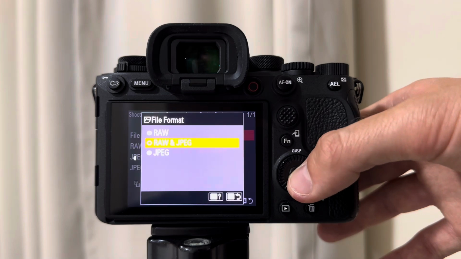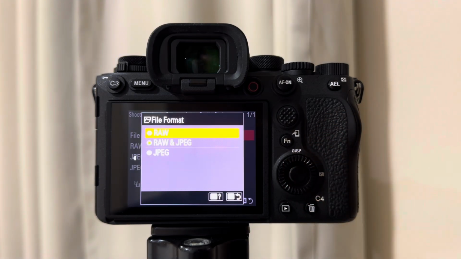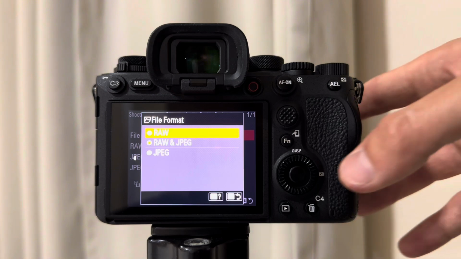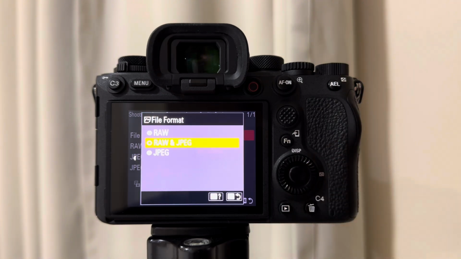You will then be given three options, including RAW, RAW and JPEG, and JPEG. This will give you the highest quality images with the largest dynamic range. Then below it you can select RAW and JPEG. So this takes up even more space because it's recording two separate file types. However, you can then use either the RAW or the JPEG when you're sending or editing them afterwards.